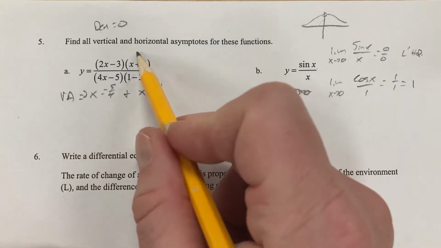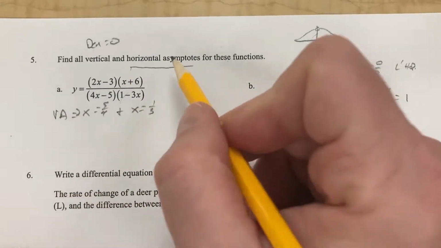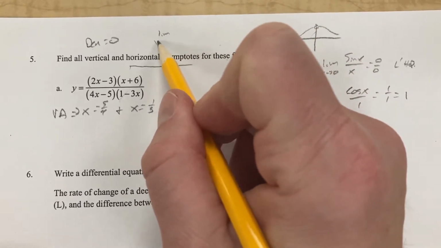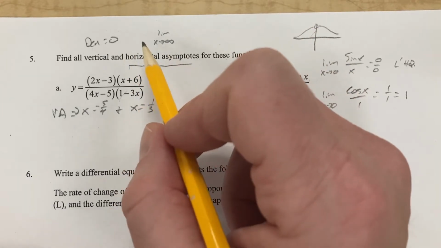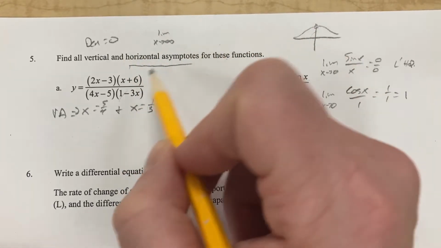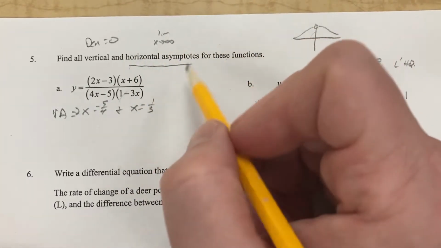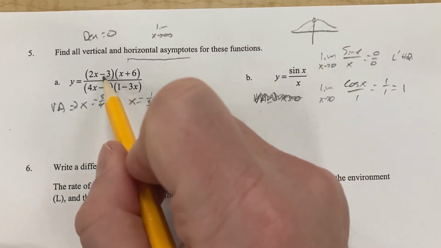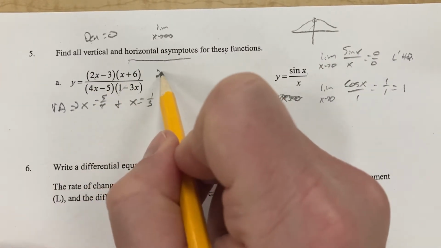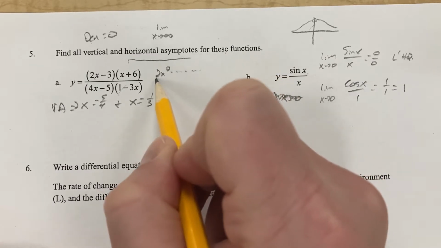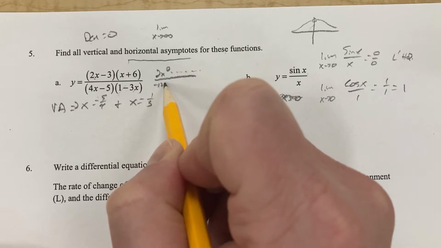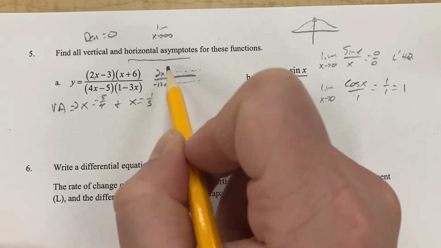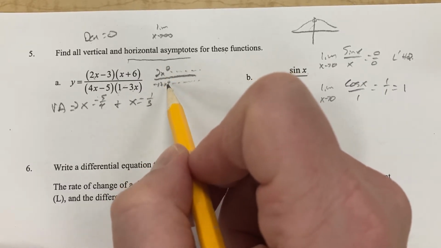Now, as far as a horizontal asymptote goes, this is what happens when we take the limit as x goes to infinity. If we let x get bigger and bigger and bigger, does this graph tend to settle on some value, or does it keep getting bigger or smaller? What's going on? So up top, I have 2x times x. That's 2x squared and a bunch of other junk I don't care about. On the bottom, 4x times -3. That's a -12x squared and a bunch of other junk. See how the x squareds are the same magnitude?